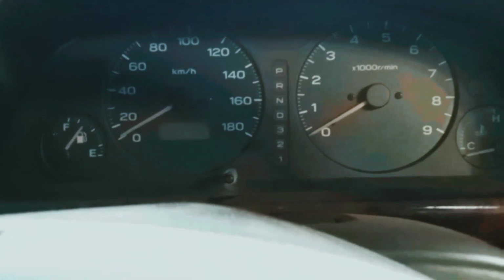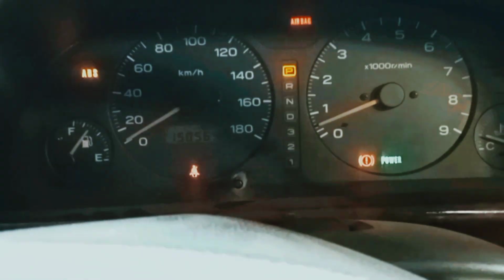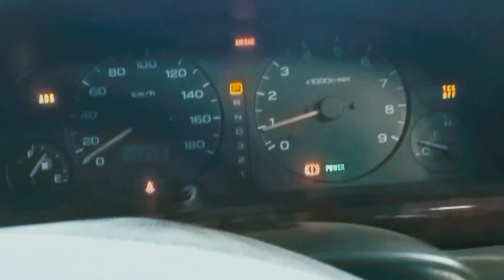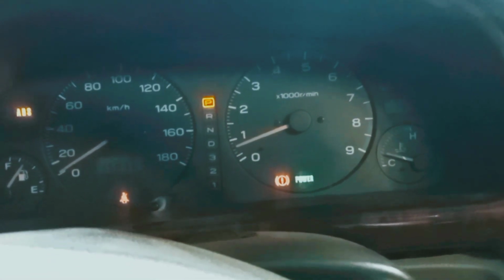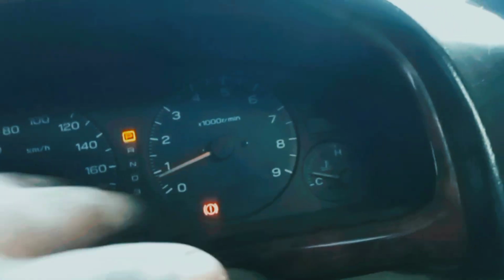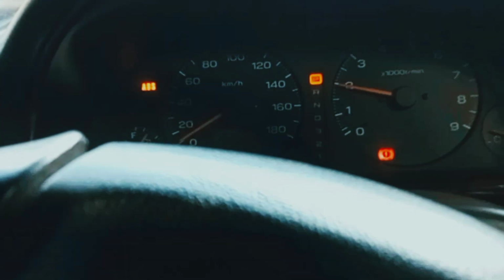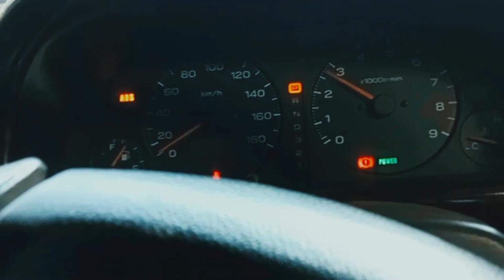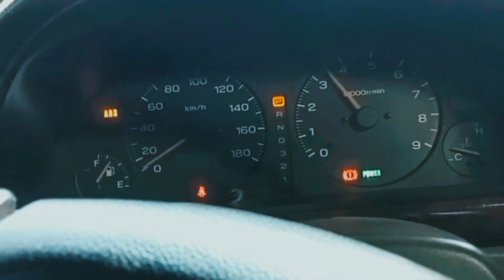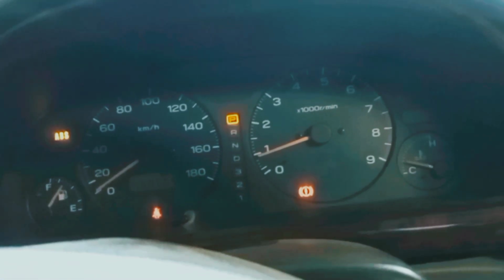So let me put ignition off. Let me put ignition on. Imagine, the main problem was the mass airflow sensor. You see there's no check engine light on the dashboard. The engine is smooth. See? So the main fault code was the mass airflow sensor.